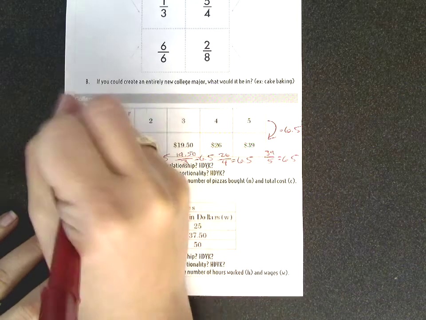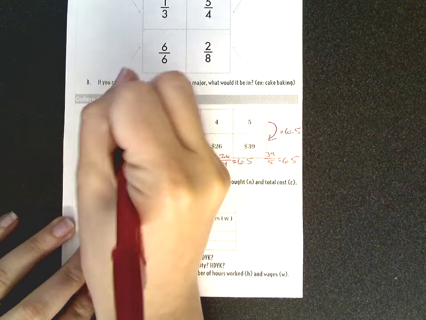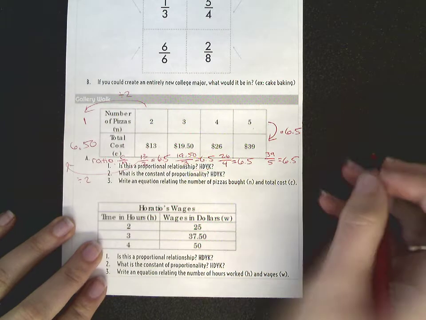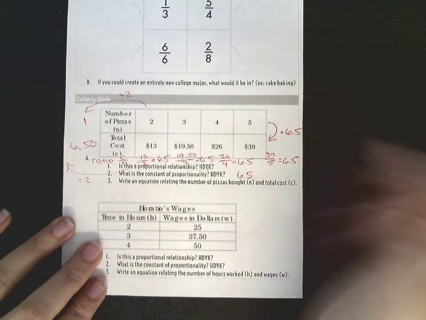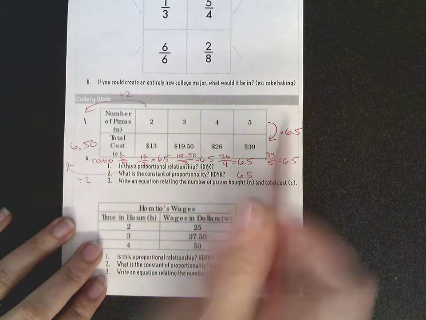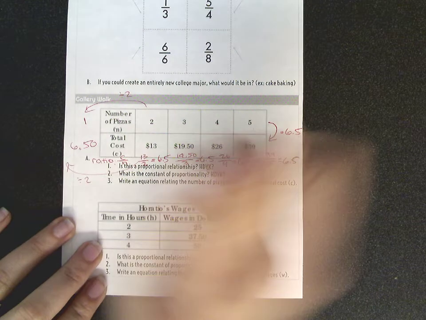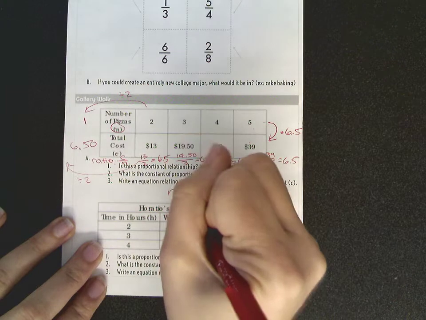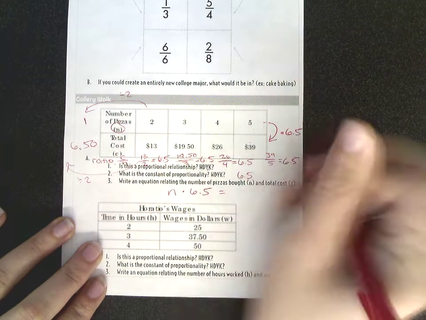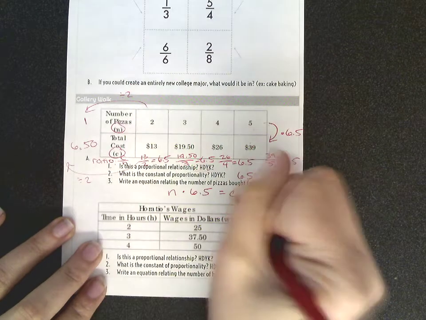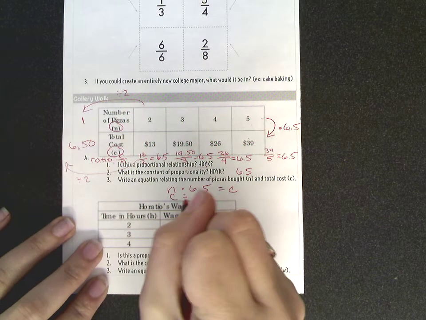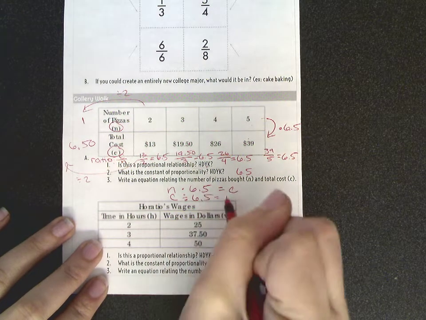If I worked my way down to one pizza, it's going to cost $6.50, or 6.5. So if I have an equation, if I start with pizzas, n, and I multiply by 6.5, then I will get the total cost, C. Students also said that I could do C divided by 6.5, and that would get me n.